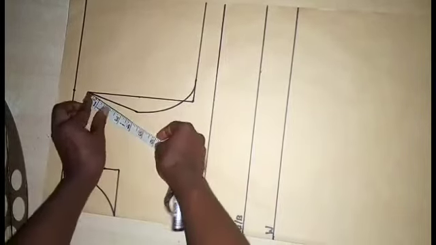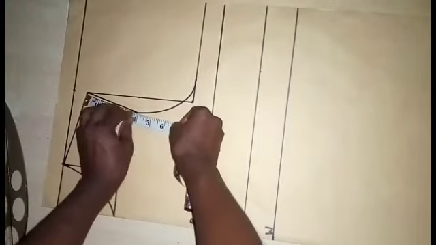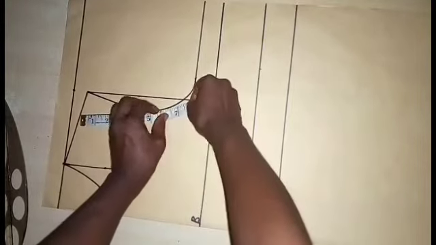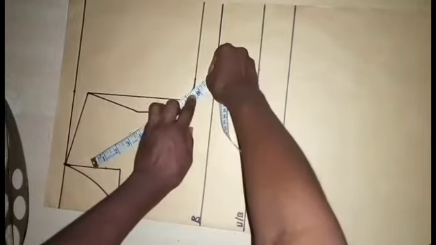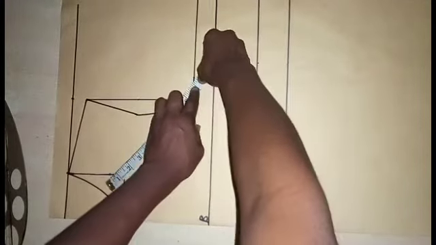Now I'll be measuring this armhole line. Just measure it from this point. This is for us to get the midpoint. Measuring it, I have 9.5.